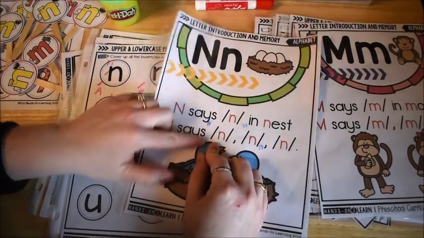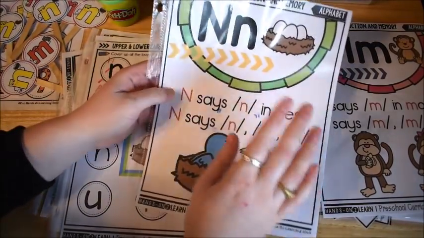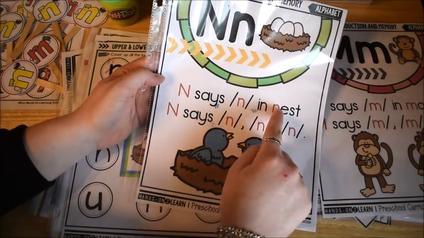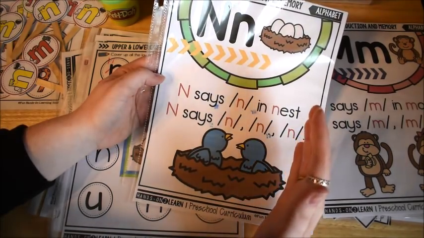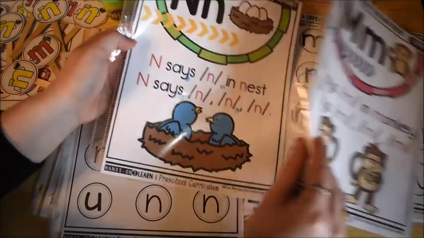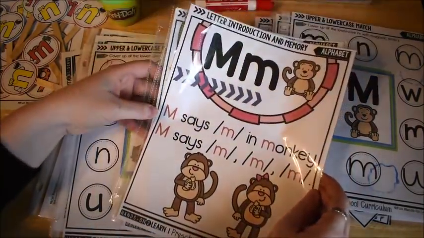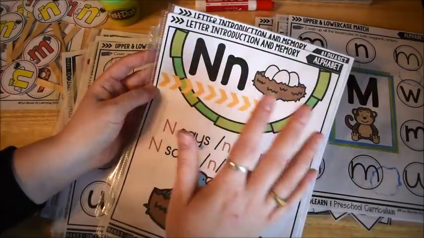And you can see I have some dry erase on here that I need to erase. But anyway, we would do N the same way. N says /n/ in nest. N says /n/. So you're teaching them the sound, and you're also teaching them a picture clue to go with the sound, so that they always remember that picture clue whenever they're looking at that letter. Another thing is each of these posters has the capital and the lowercase letters, so that you can reinforce that with the students as well.